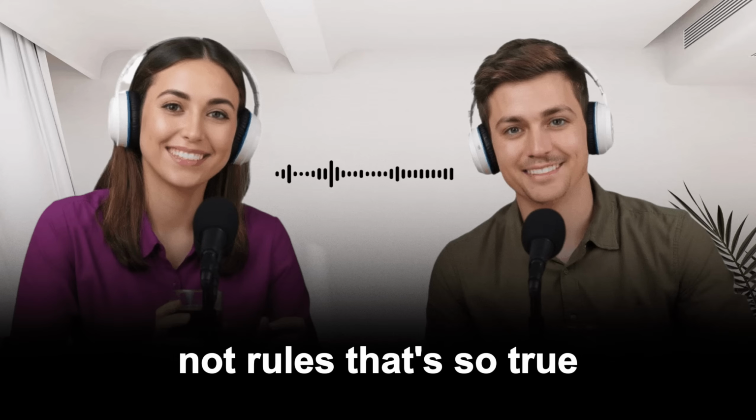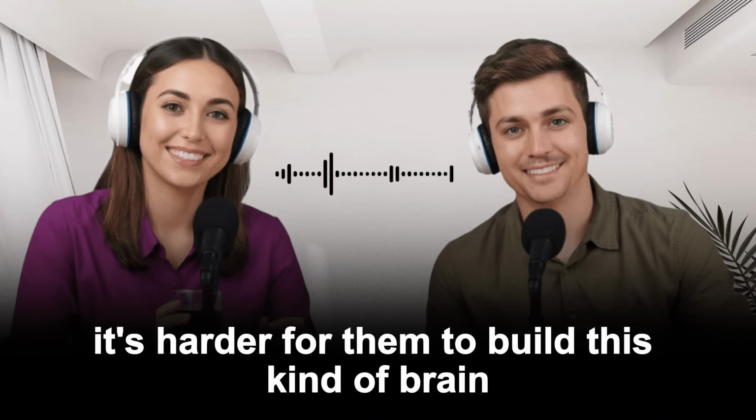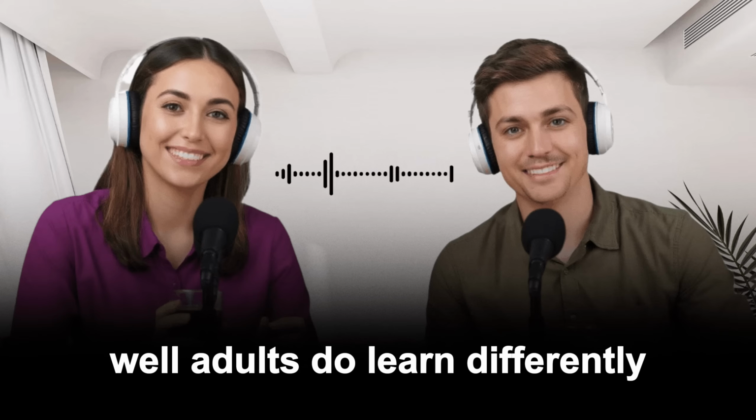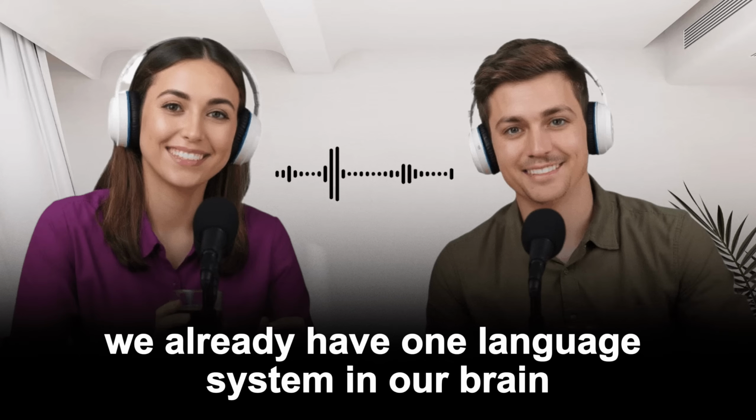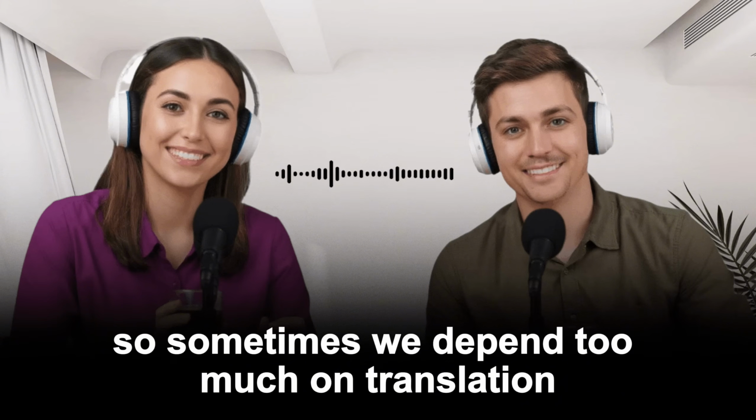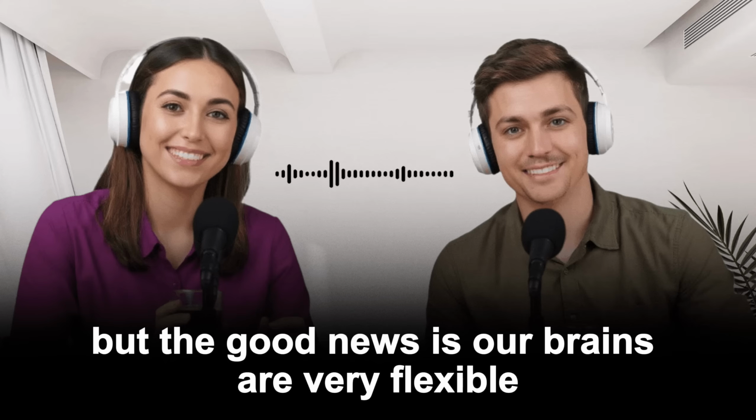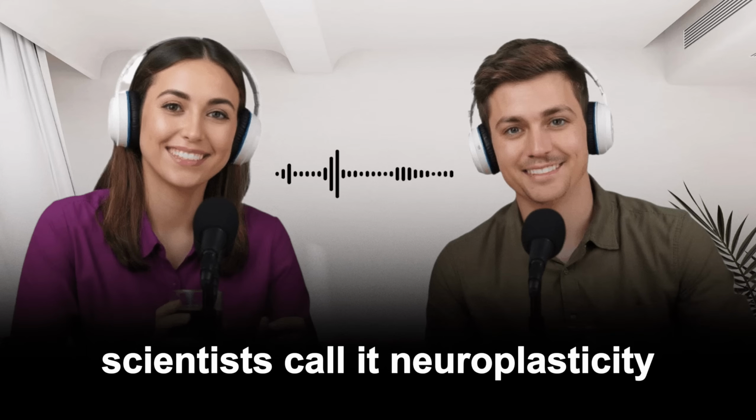That's so true. But what about adults? Many learners think it's harder for them to build this kind of brain. Well, adults do learn differently. We already have one language system in our brain, so sometimes we depend too much on translation. But the good news is, our brains are very flexible. Scientists call it neuroplasticity.